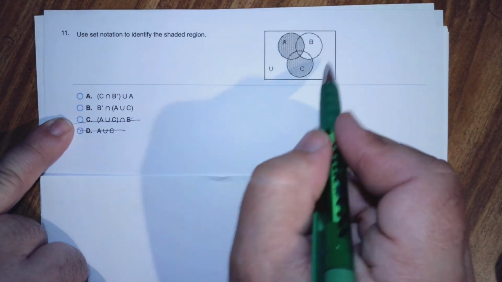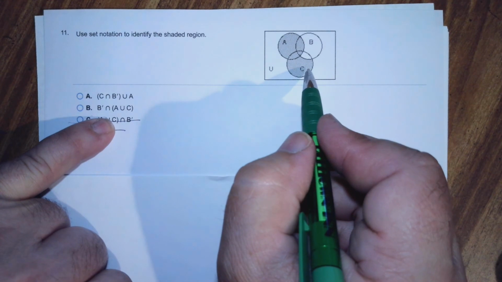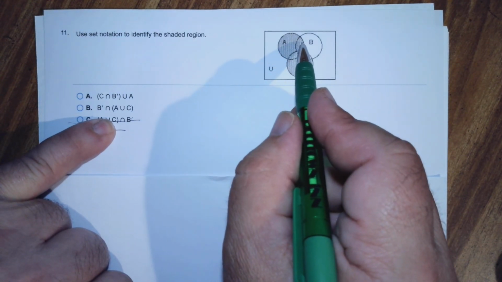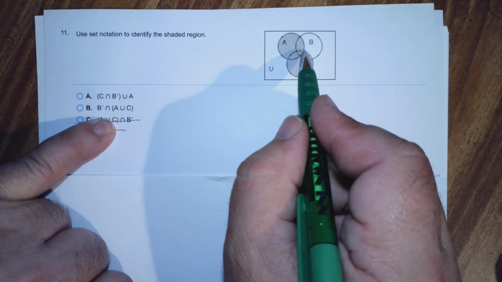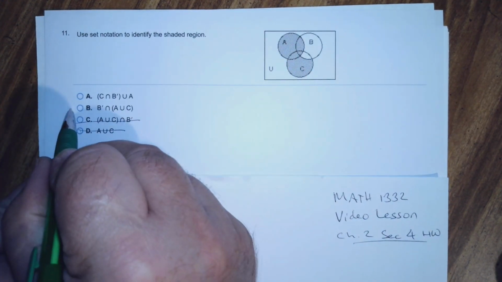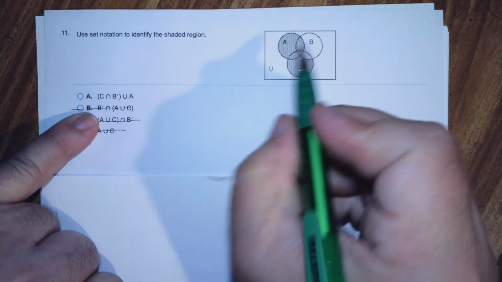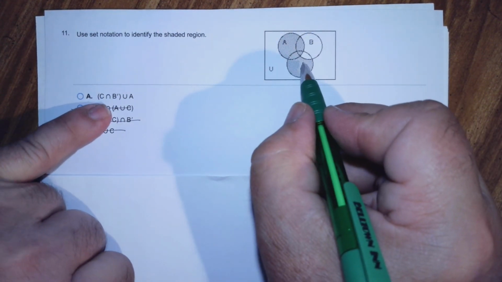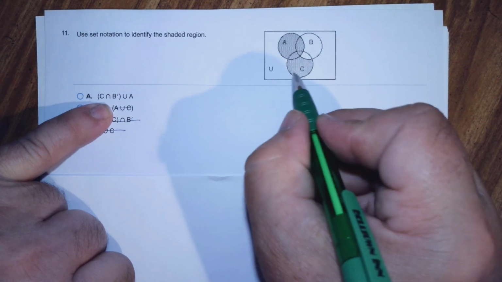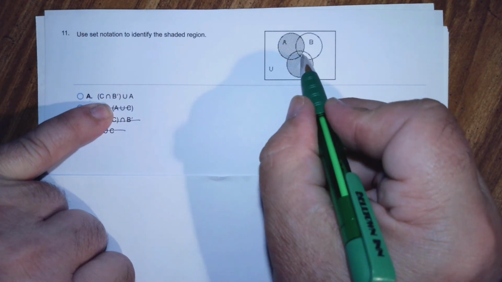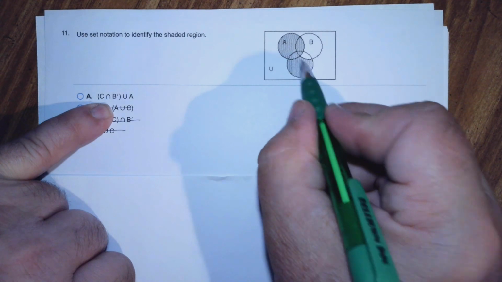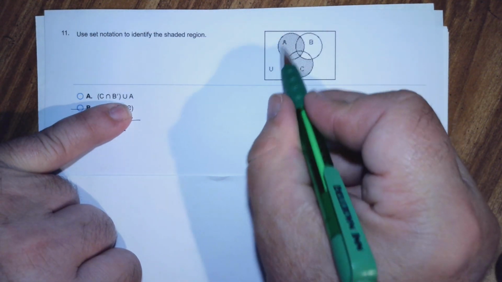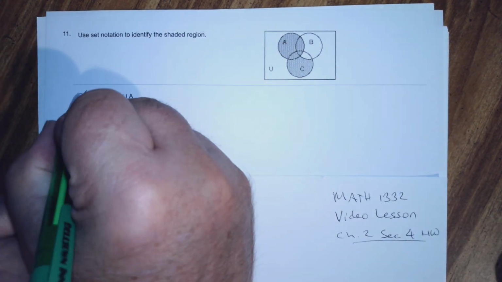Okay, that's everything else. Intersect with A union C. Okay, yeah, we wouldn't have this part. B prime is everything, whereas that's a C, except it's in B. Union with A. Yep, so it's A.